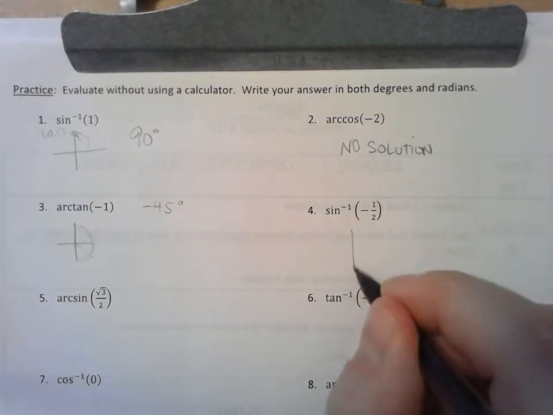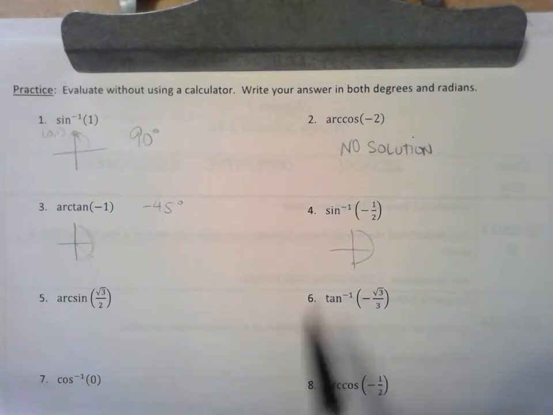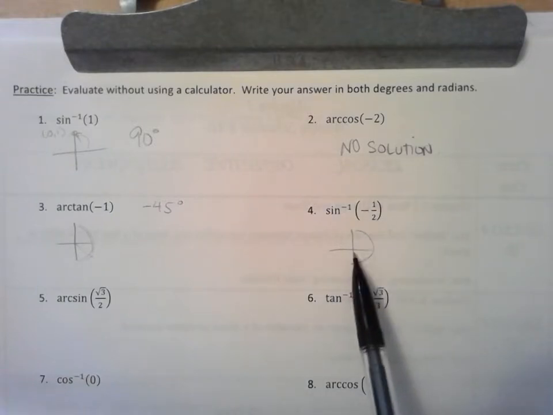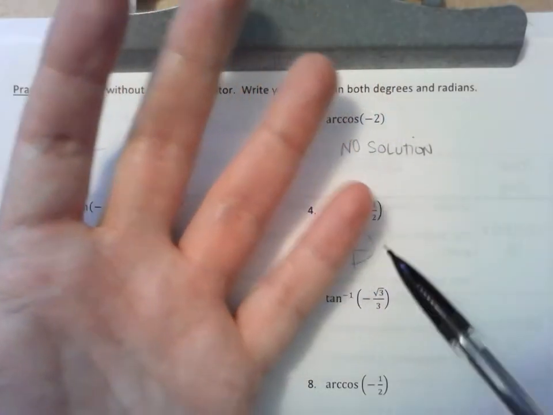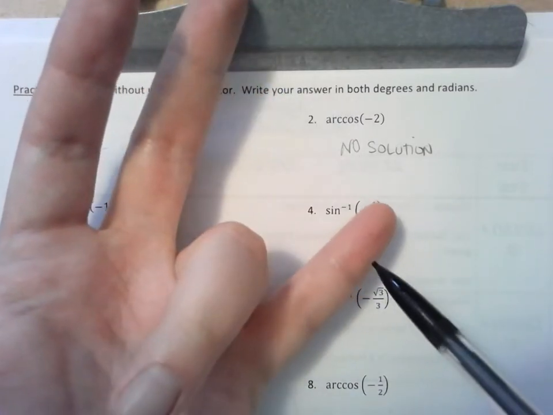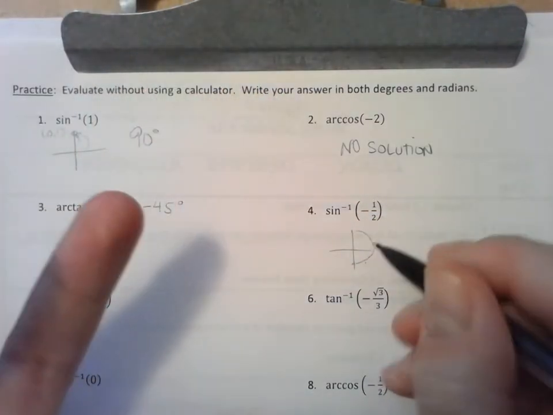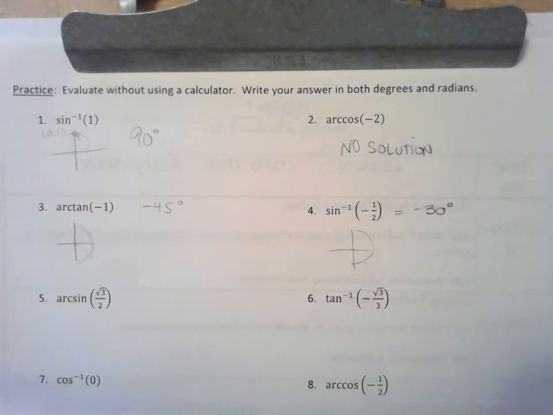Moving along, number 4, the sine inverse of negative 1/2. Your sine inverse is defined between and including negative 90 and 90. The sine value is negative in quadrant 4, so we're looking for the reference angle to appear in quadrant 4. The sine value is negative 1/2. That means the number of fingers below is 1. That makes 30 degrees my reference angle, but in the fourth quadrant, this equals negative 30 degrees.